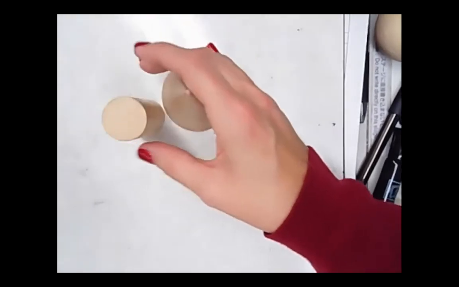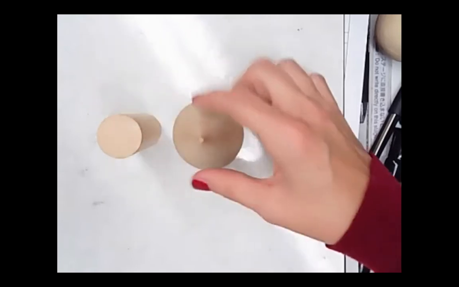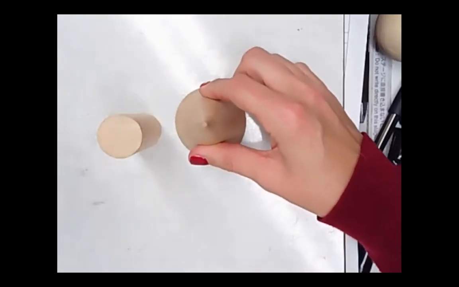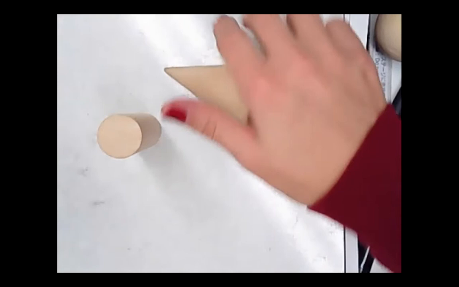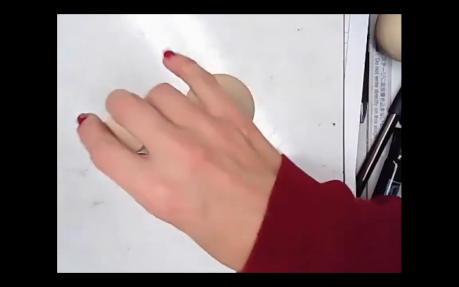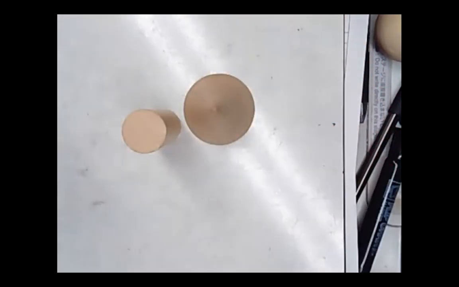That's right. Both the sphere and the cylinder roll. Go ahead and look at your shapes and see if you can explore the sphere and the cylinder and see if you can think of any attributes that they might have in common or that they might have differences. When you're ready, hit play. What did you notice?